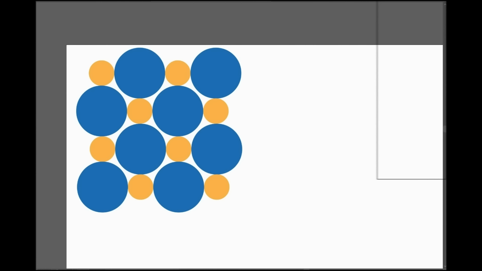Sodium ions are the yellow circles, and I have made them 0.2 millimeters wide. That is the size of a smallish grain of salt.